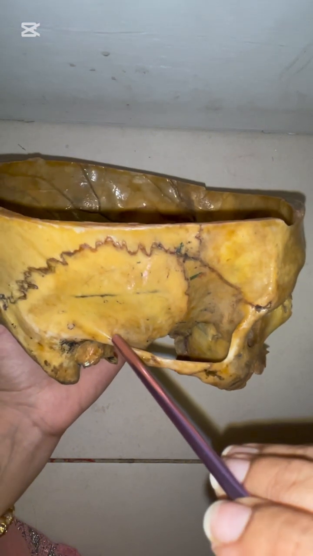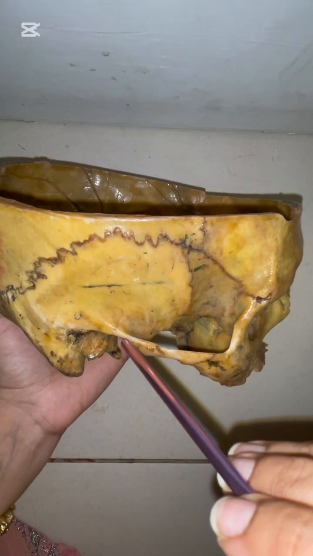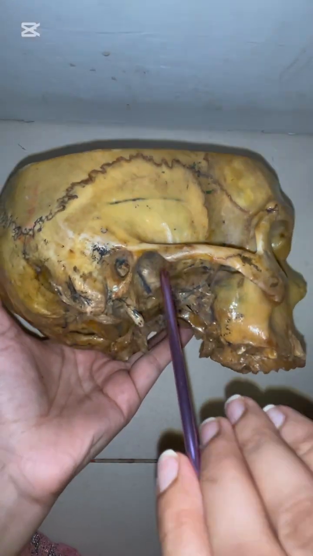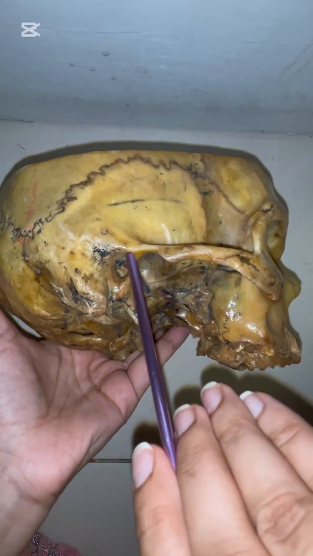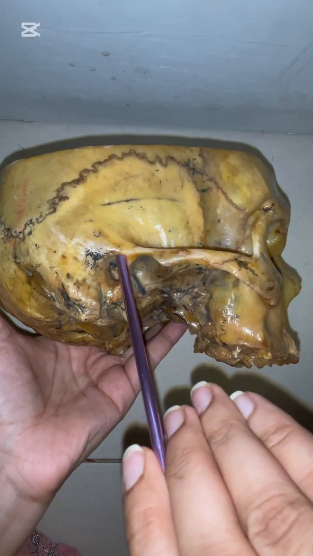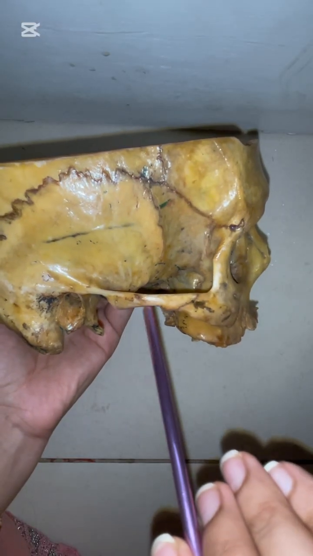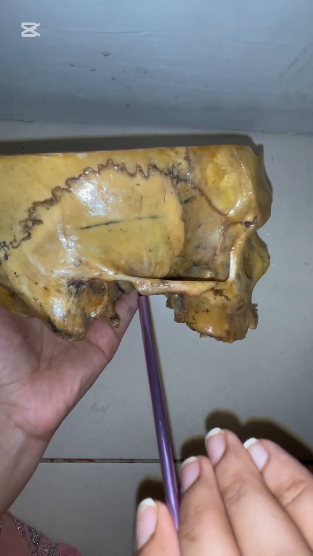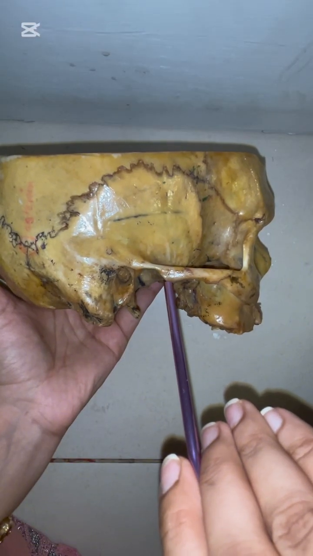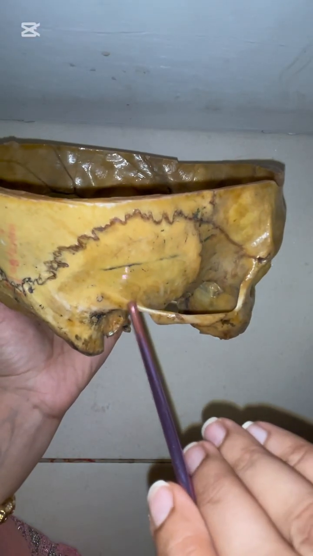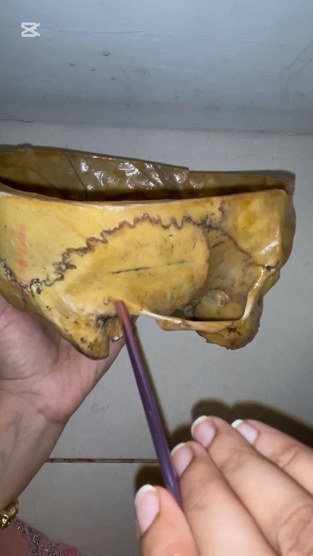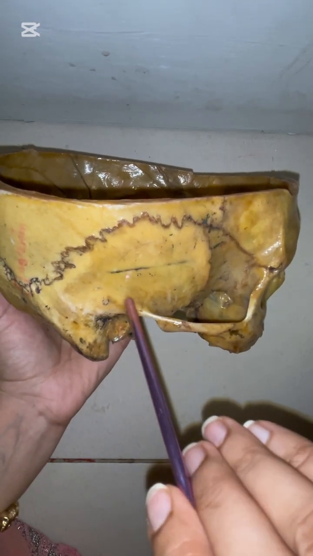And the posterior part of the zygomatic arch divides into two roots. One is the anterior root, this one, and one is the posterior root, this one. On the lower border of the zygomatic arch, there is a tubercle called the articular tubercle, this one. And the posterior end of the zygomatic arch continues behind as the suprameatal crest, this one.